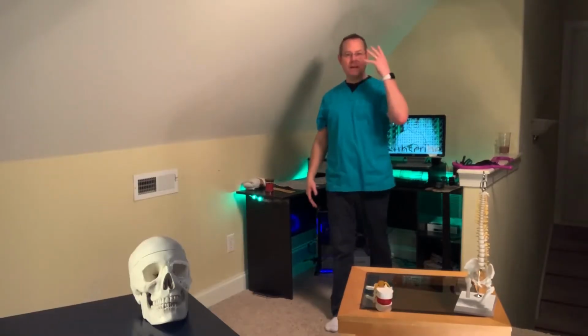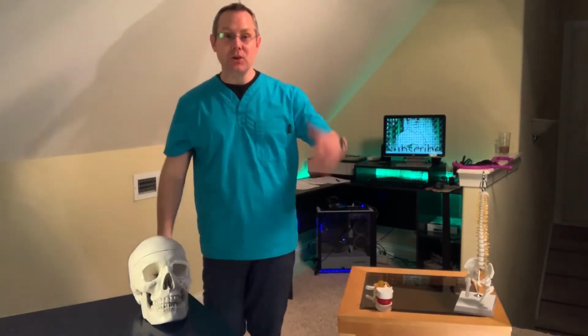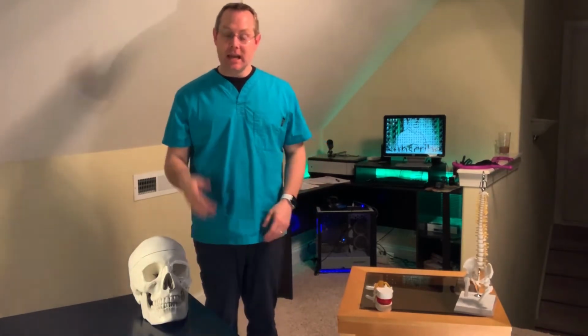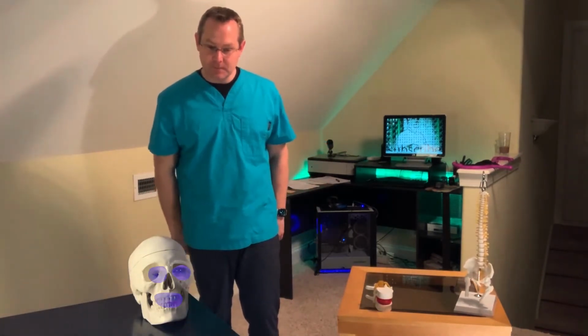Now, there's 4 major types of headaches that you can have. You can have cluster headaches, you can have a sinus headache, you can have migraines, and you can have cervicogenic or tension headaches. Ain't that right, Scully? 4 different kinds of headaches. That's right, 4 major types.